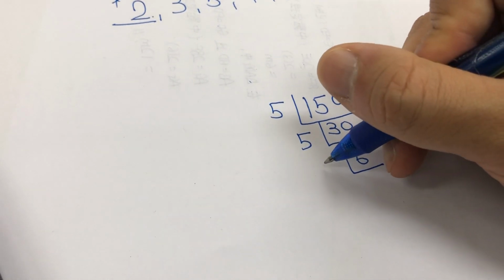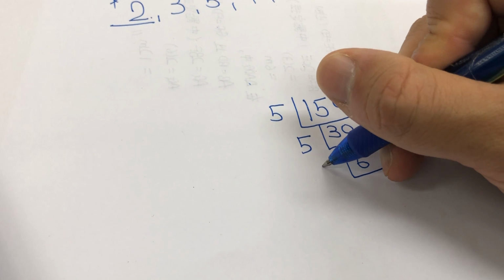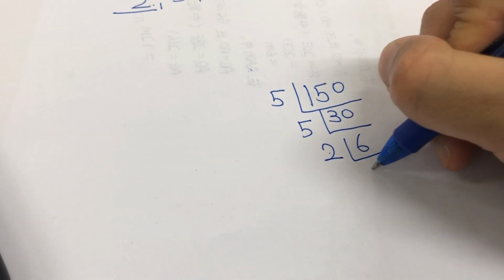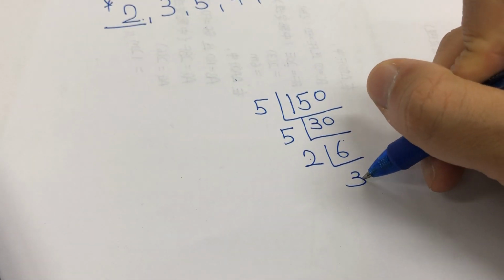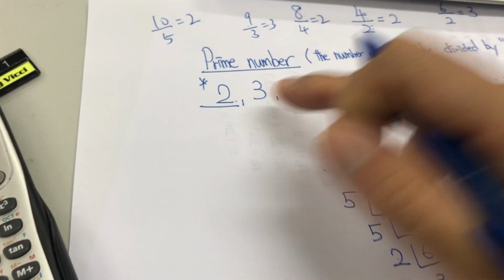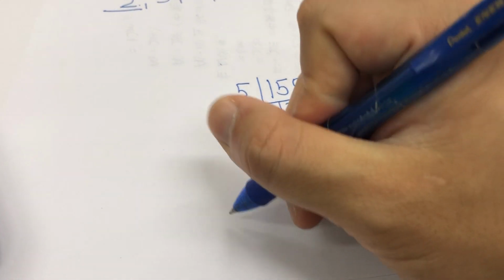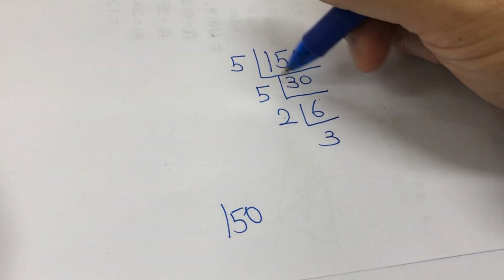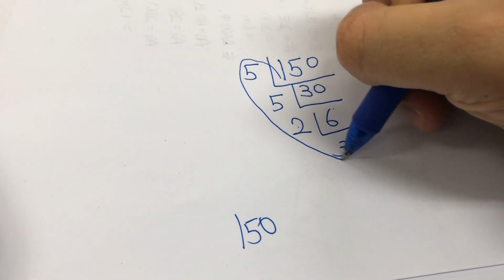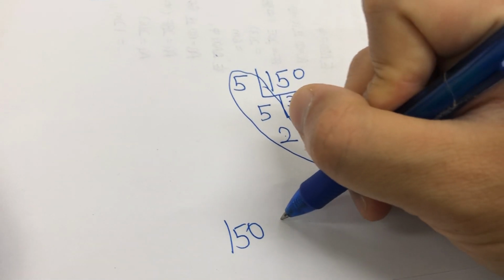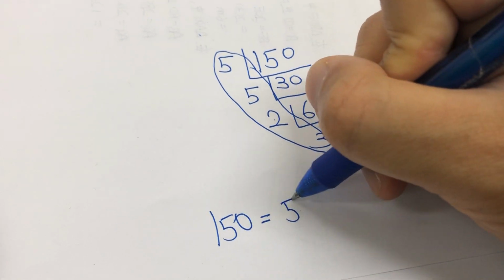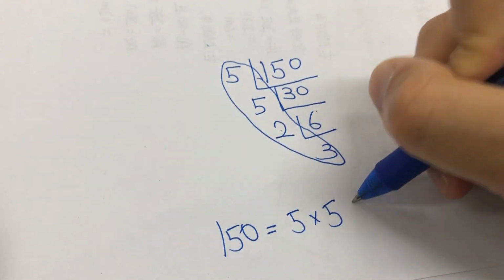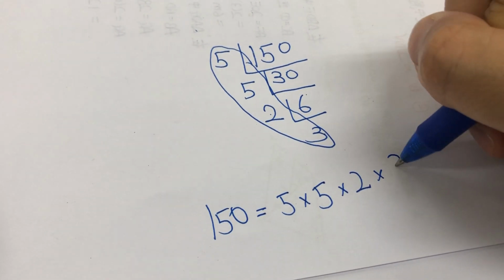Oh, 6, what number should I try? Using the smallest prime number, 2. 2 times 3 becomes 6. And then we've got 3. 3 is already a prime number, so we stop here. That means 150, these are the results, could be written as 5 times 5 times 2 times 3.